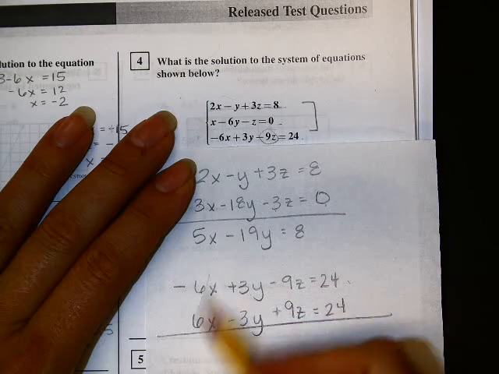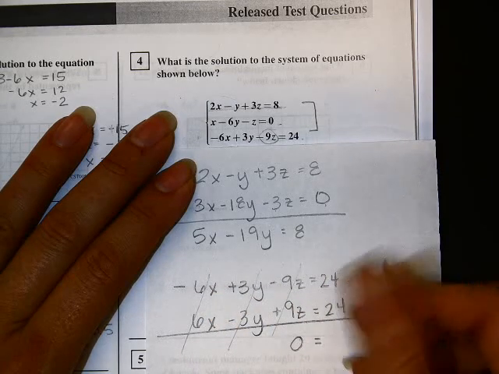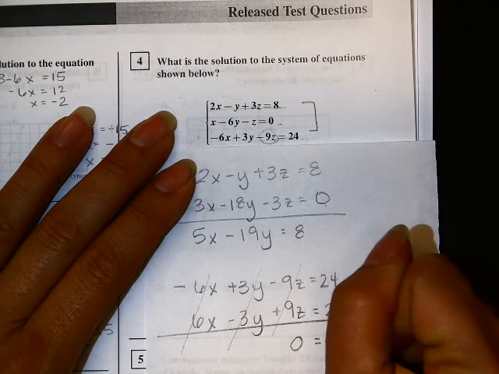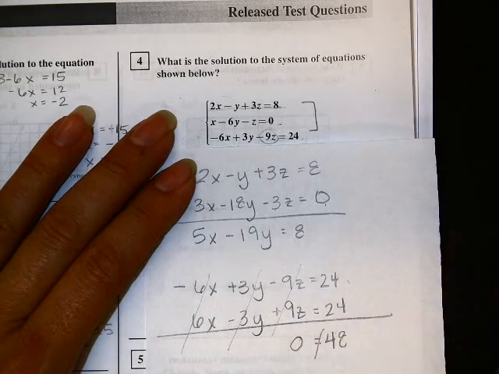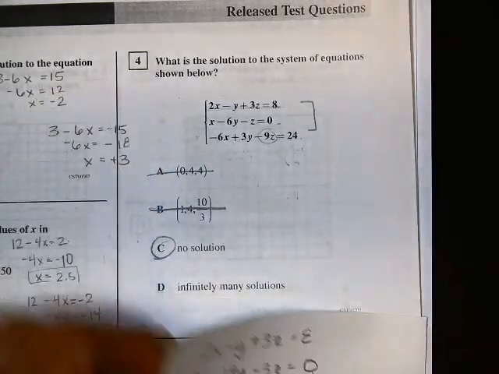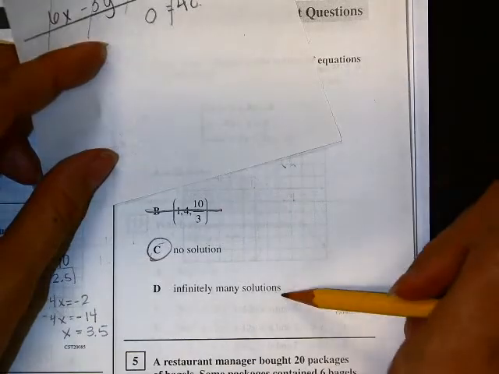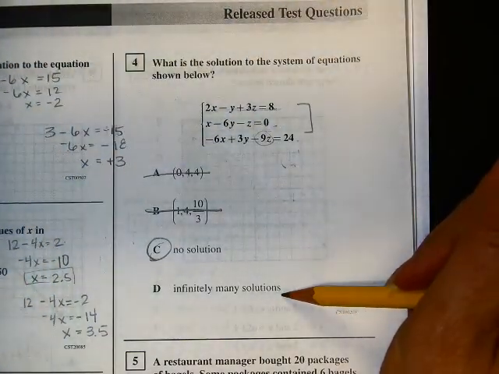So cancel, cancel, cancel. 0 equals +48. This is not true. So I knew something like that was going to happen, and I've got my no solution. If this had been 0 equals 0, then it would have been an infinite number of solutions.